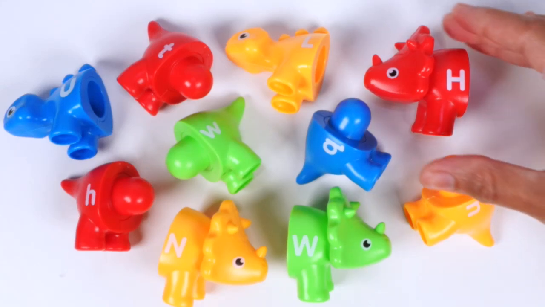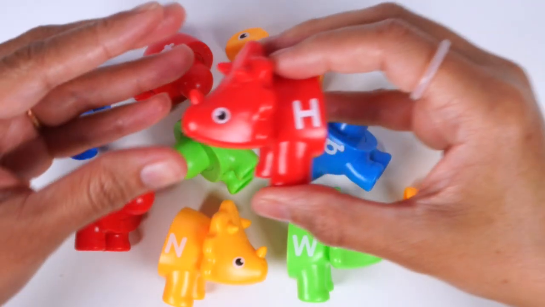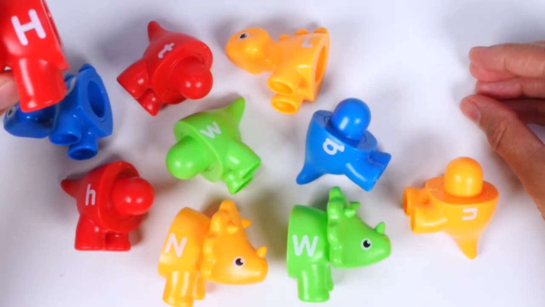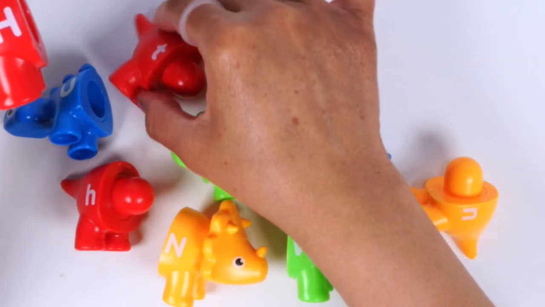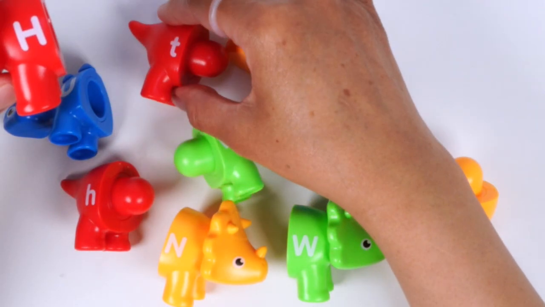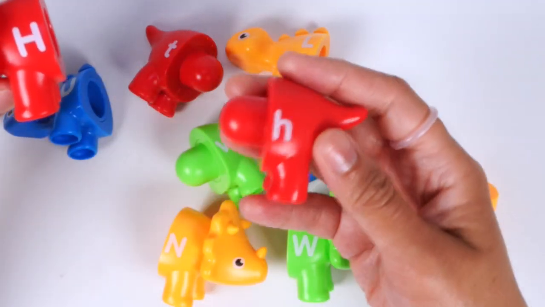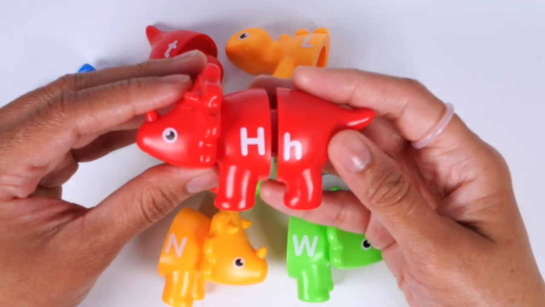Uh-oh, the dinosaur letters got all mixed up. Let's find H. Big letter H. Where is little h? Maybe this one? No. Oh, little h. Big H. Little h.